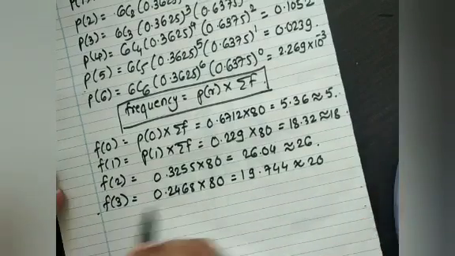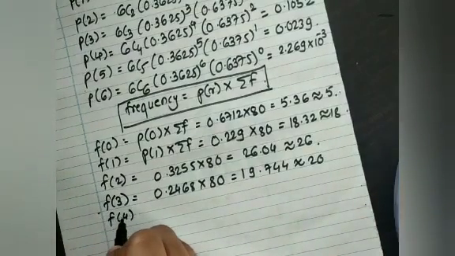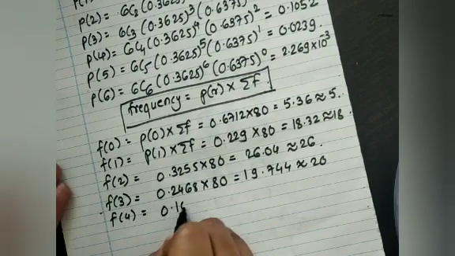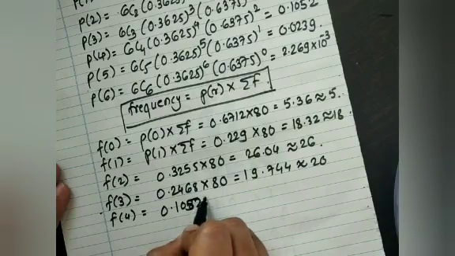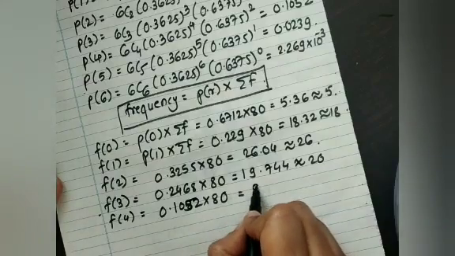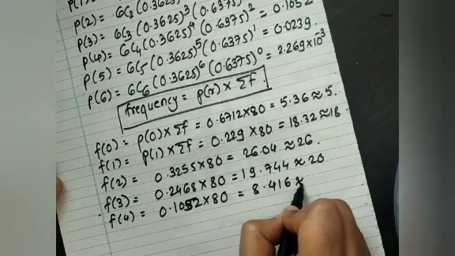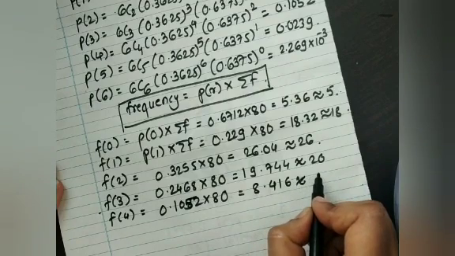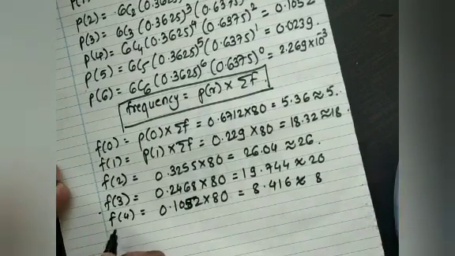Next, it is frequency of 4, that is probability of 4, 0.1052 into 80, which is equal to 8.416, that is equal to, we'll wait, where to approximate that. Okay, I'll approximate to 8.